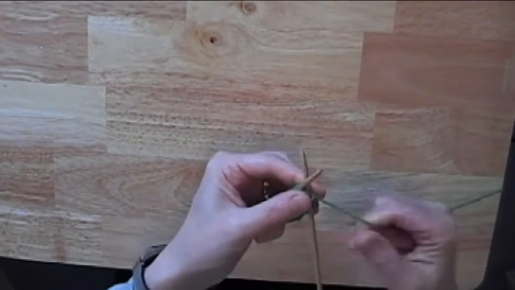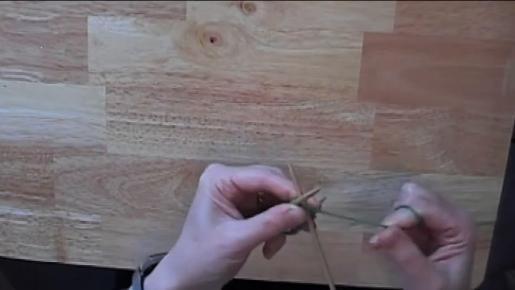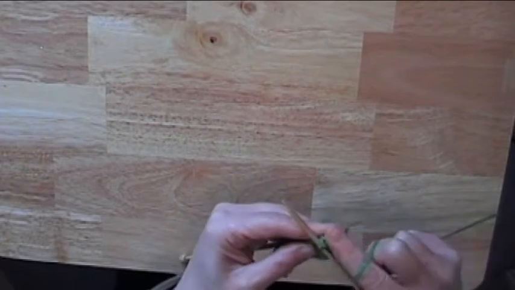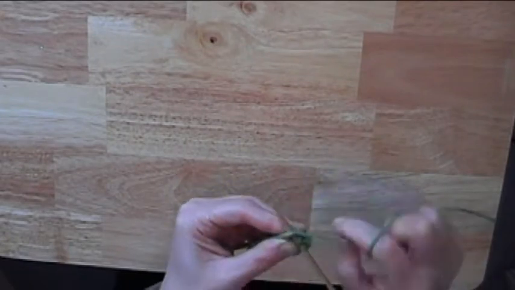This was just our purl, 4 rows of purl. Now let's have a look at stocking stitch. Let's knit a row.